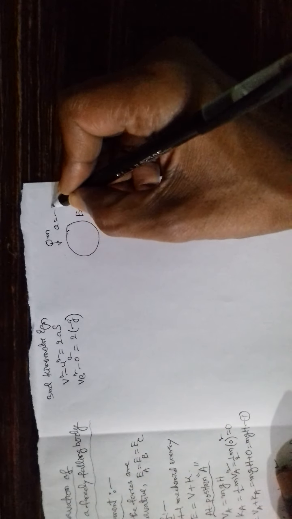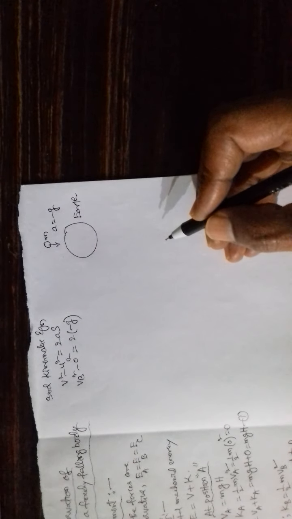Therefore acceleration is also downward, therefore the minus sign comes. Here the displacement is downward, therefore minus into minus gives plus.